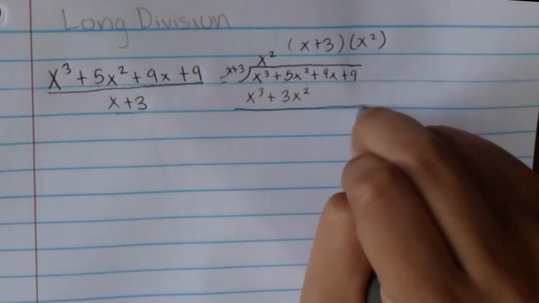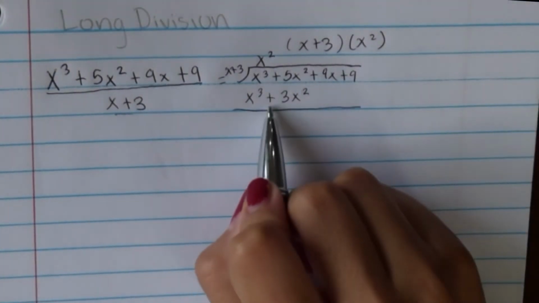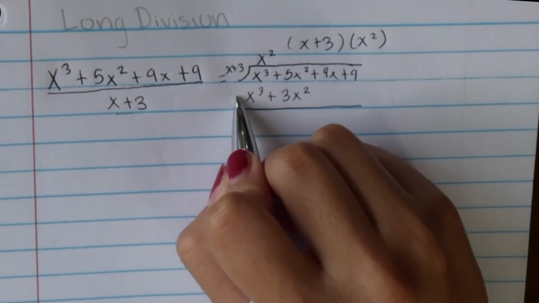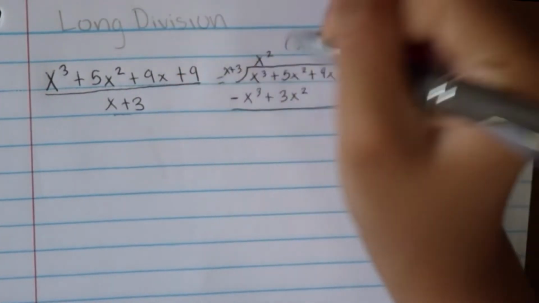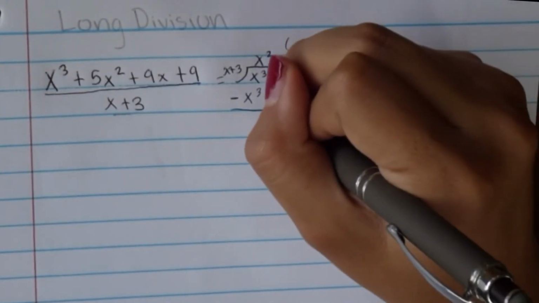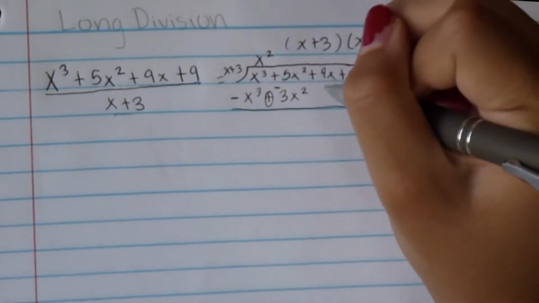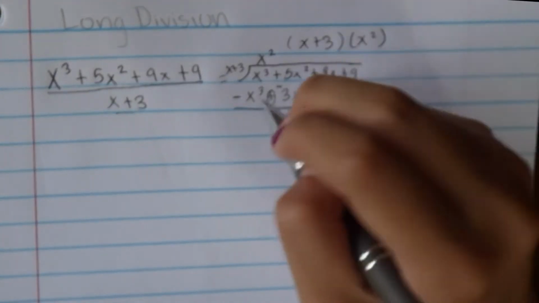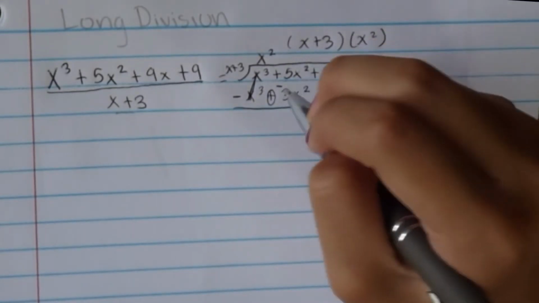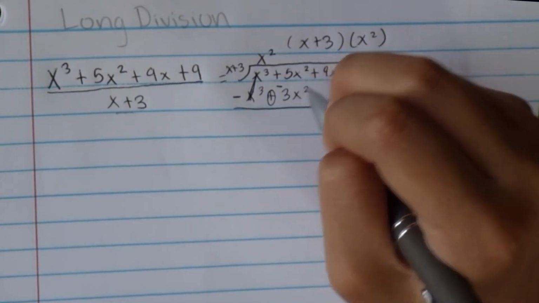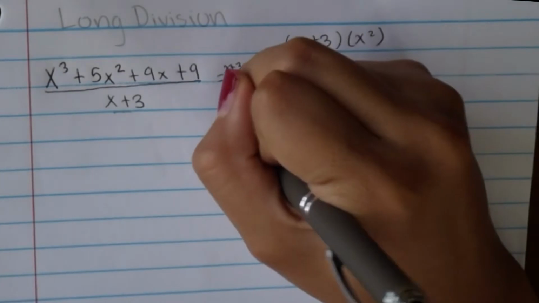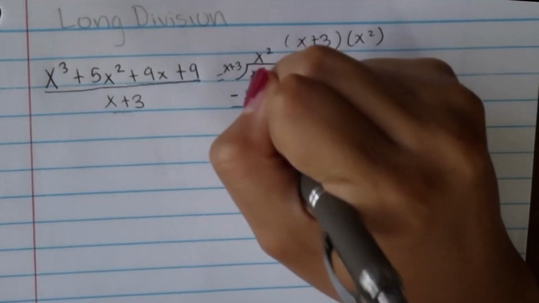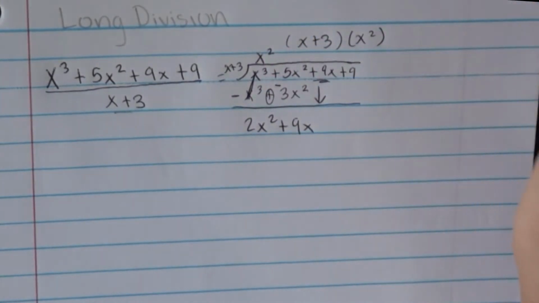Now we're going to do the opposite of what the signs are, so we're going to subtract x cubed and 3x squared. These two cancel out, and we are left with positive 5x squared minus 3x squared, which equals 2x squared. We're going to bring down one variable, so we have 9x.